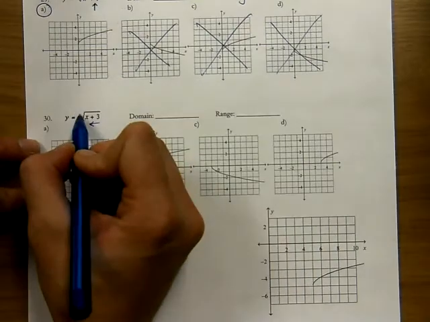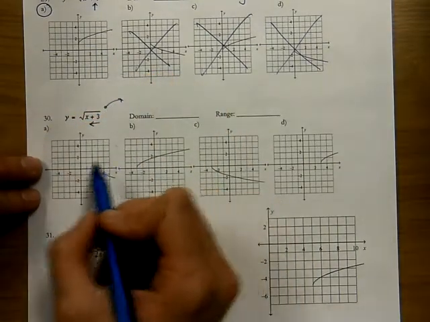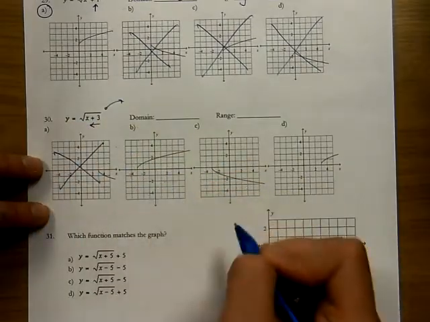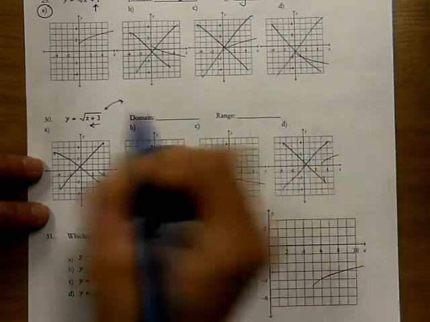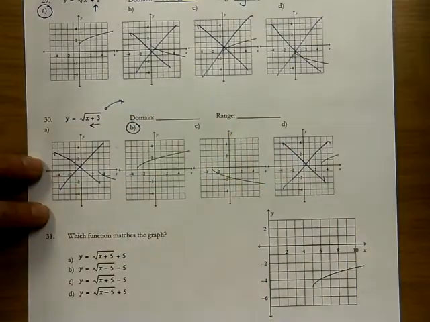Moving down here, I see a plus 3 inside, which means I know it's going to the left 3 units. It's not reflected, so it's going to be opening like this. So this one went to the right. That's not going to be the right answer. This one went to the left. Okay, that's possible. This one went to the left, also possible. That one went to the right. But we said because there's no negative, it's going to be going up like that. So B is the correct answer here.